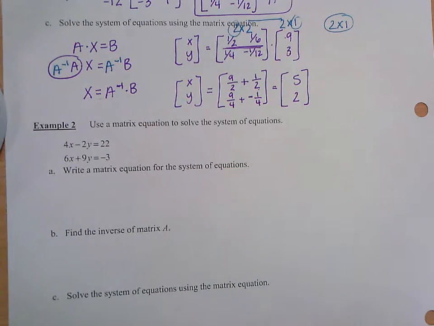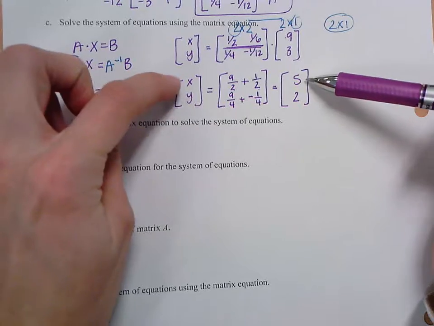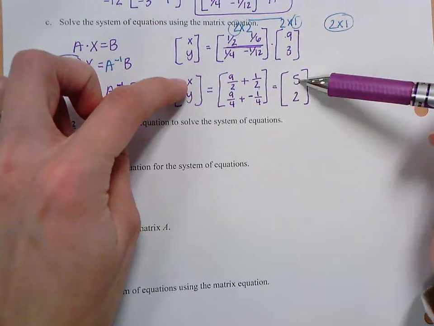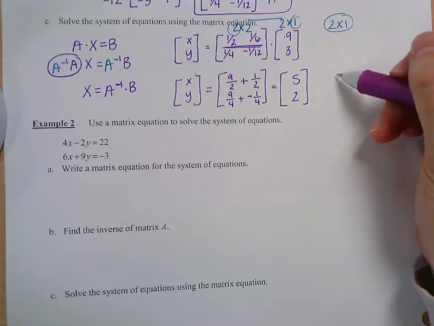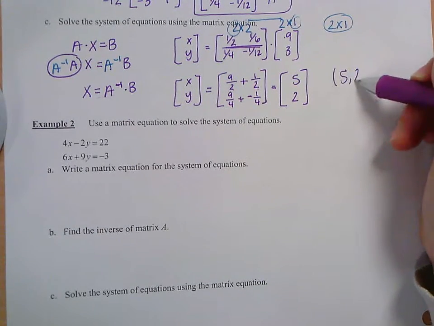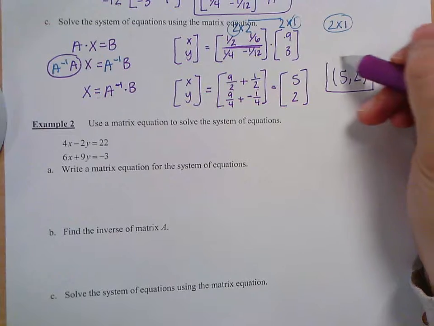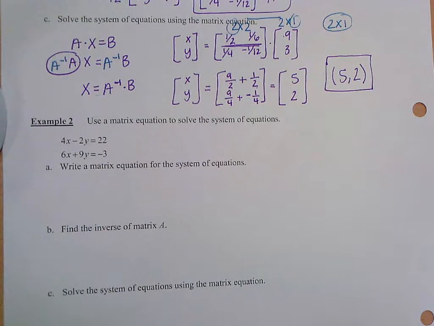And now here's how you write your answer. You're still solving a system. It should be an ordered pair. This means X is 5, Y is 2. So my solution to the system is the ordered pair (5, 2). And it's still a system, so I could still substitute those two values into both equations and make sure that it works out.